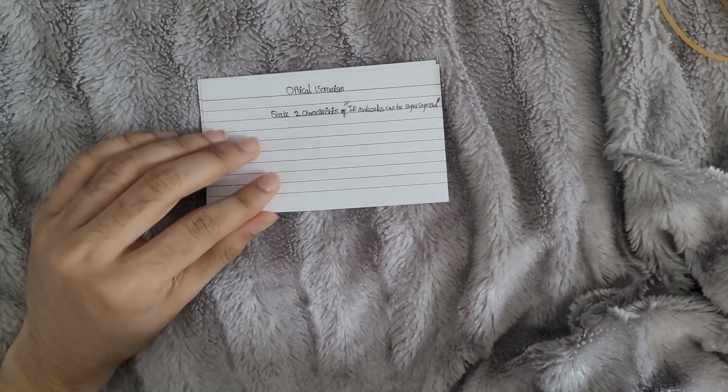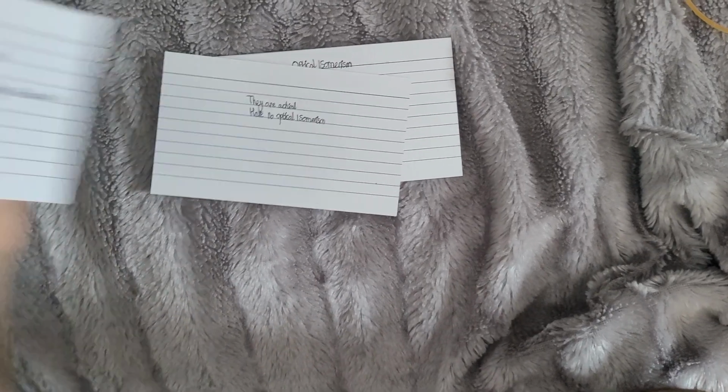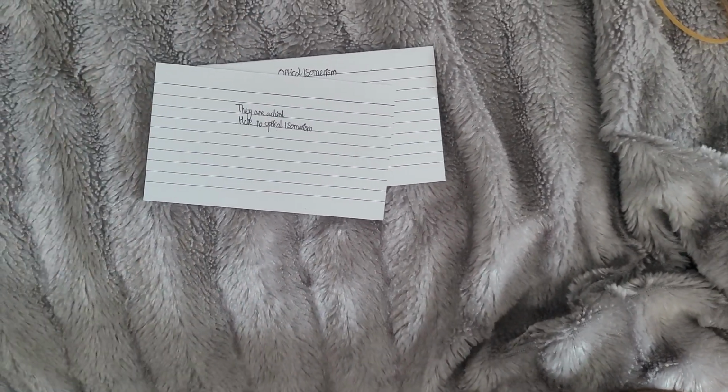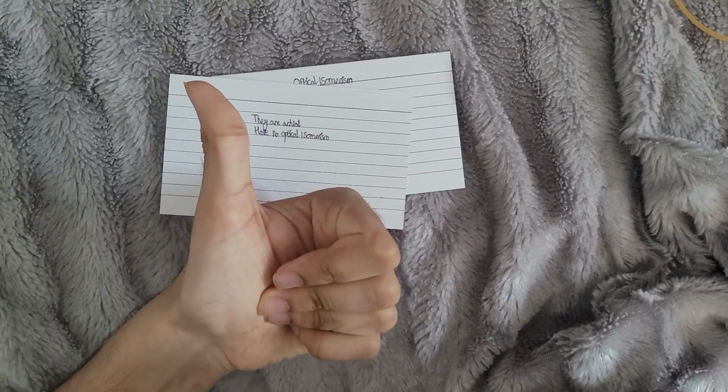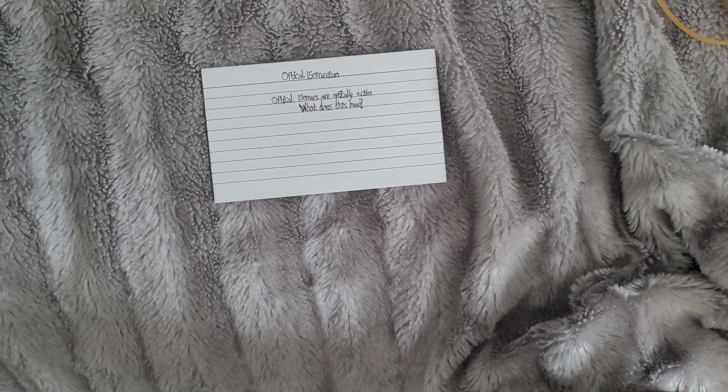Two key characteristics: if molecules can be superimposed, so if you put one thing on top of another, they will match up completely, they are achiral, they don't have a chiral carbon, and therefore they have no optical isomerism. Optical isomers are optically active.